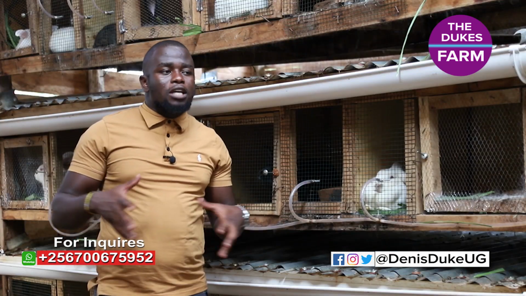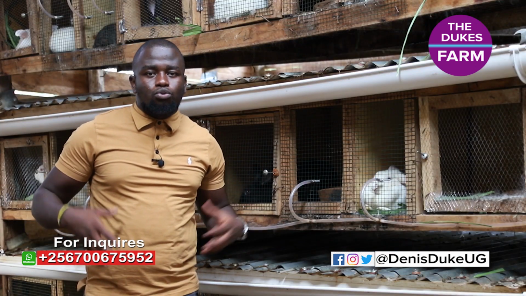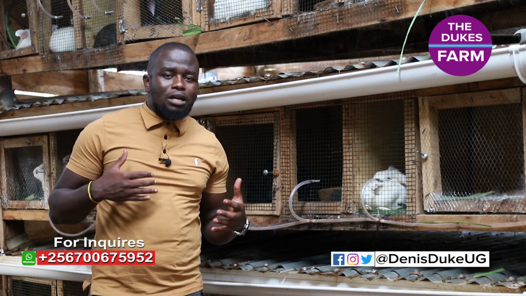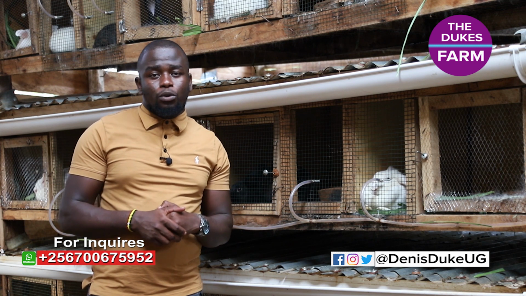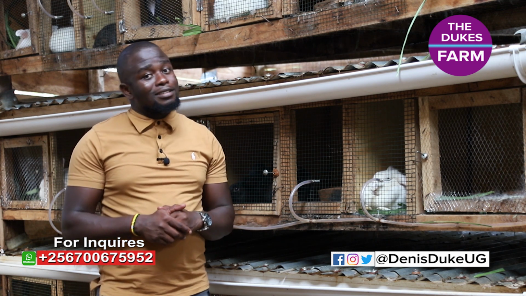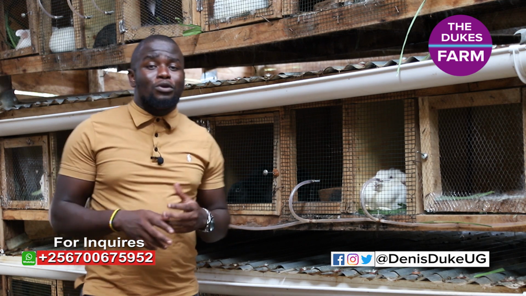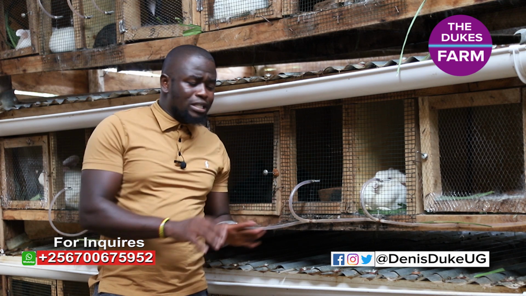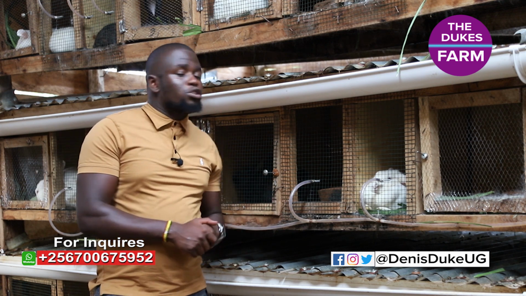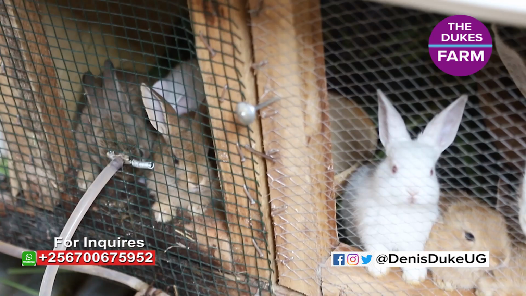Now bloating is where this rabbit's tummy is filled with too much gas, so food does not move smoothly, and boom, before you know it, just in a day, it has died. But there are a couple of remedies you could do. I think I'll do a video talking about bloating extensively. Let's handle what kills rabbits today. So at that weaning stage, be careful what you feed them, okay?